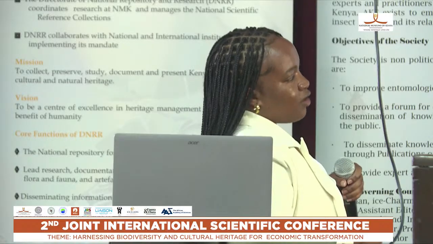So we are trying to fill the gaps. We also have limited range maps for endemic species because we don't have enough field data to do range maps for most of our endemic species.